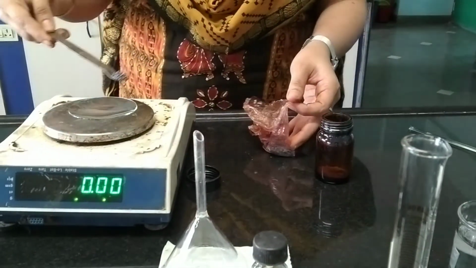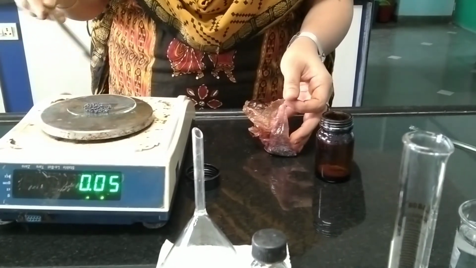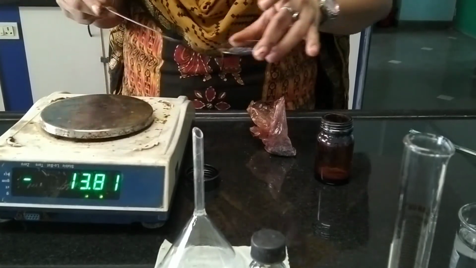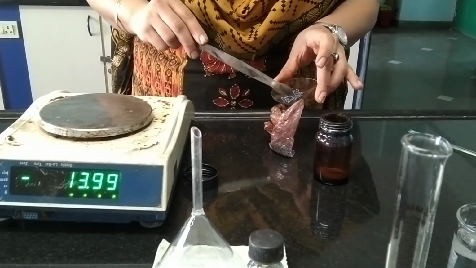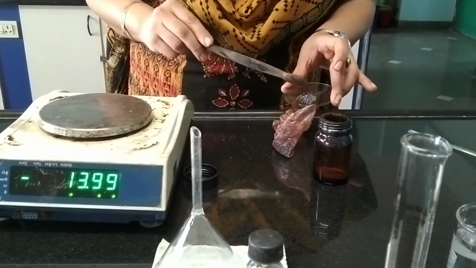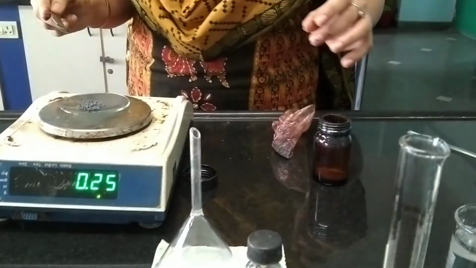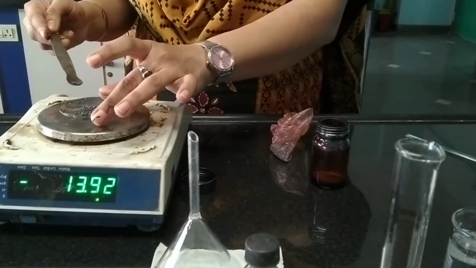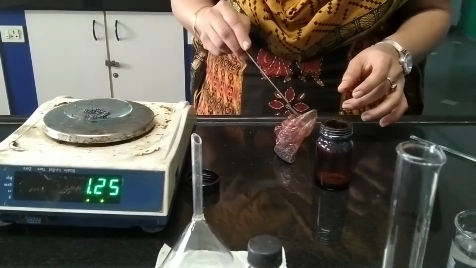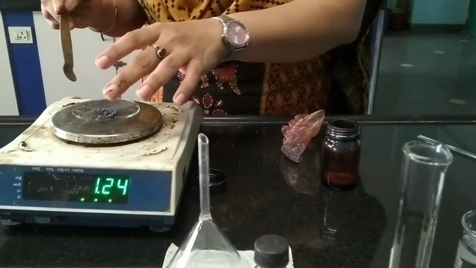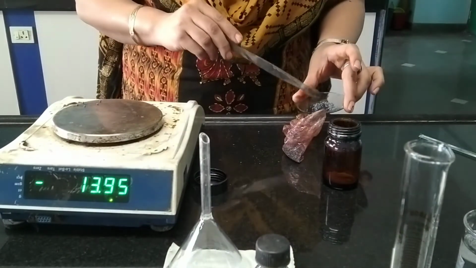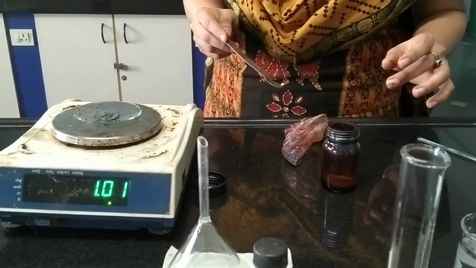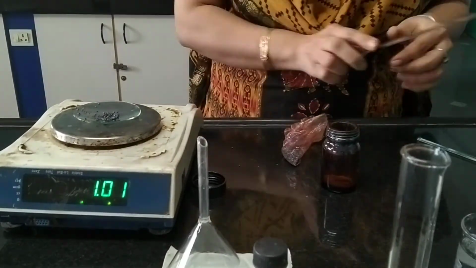Iodine required here is 1 gram. Okay, so iodine is 1 gram.